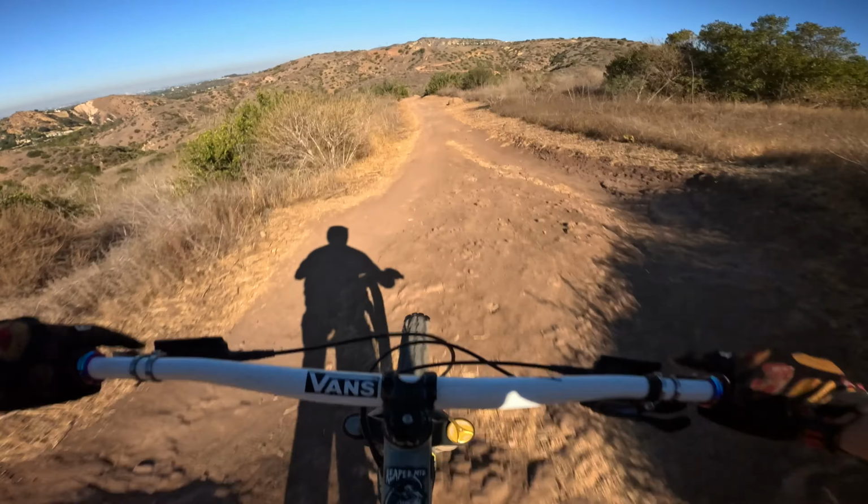I don't know why, but I feel like this trail always gets better every time I ride it. It gets more clean, like the lines.